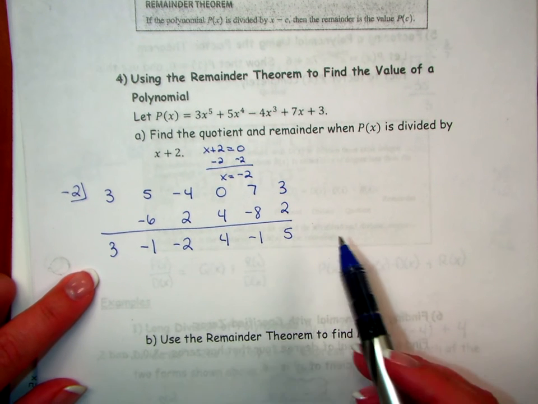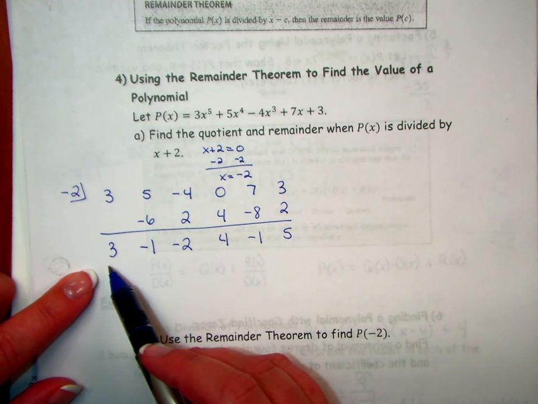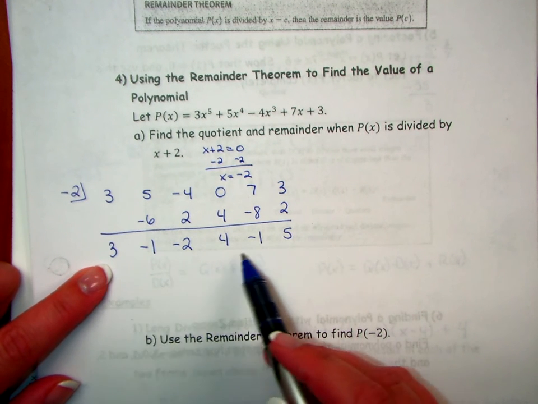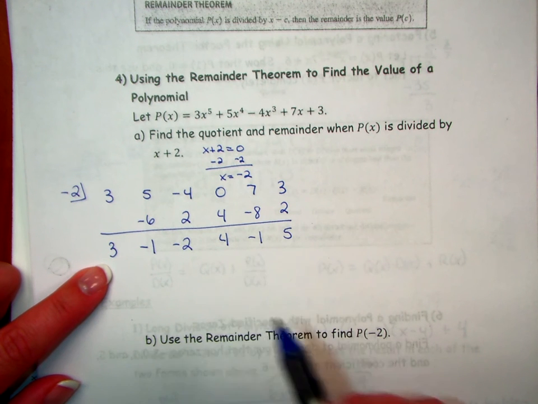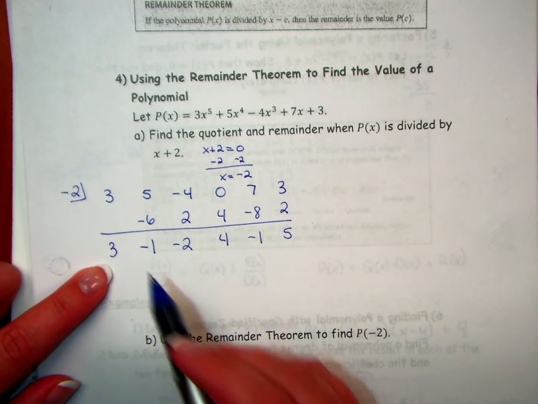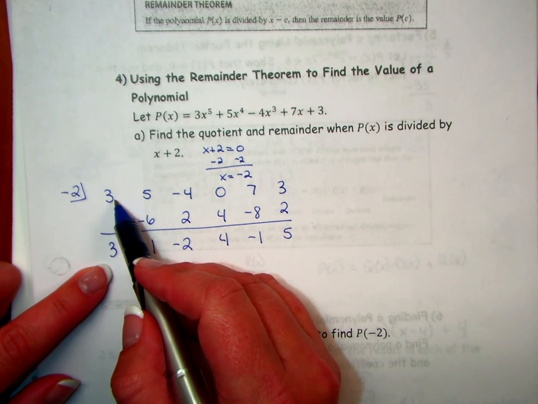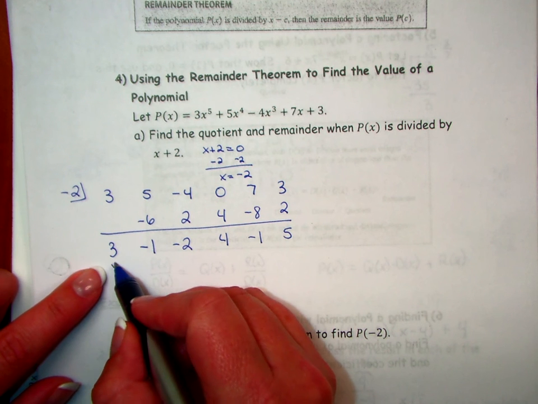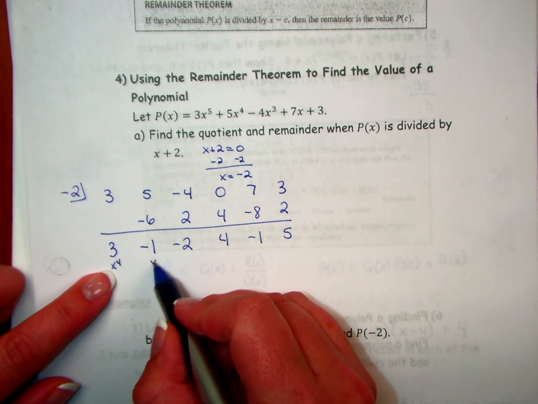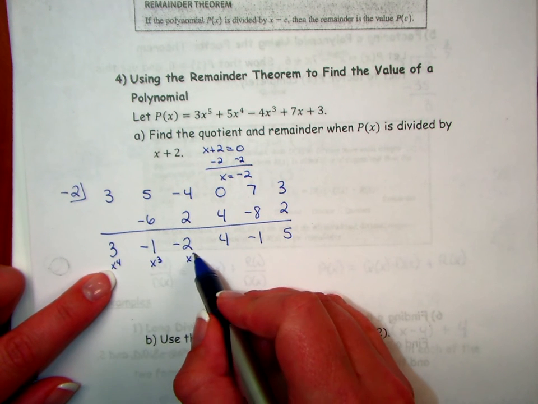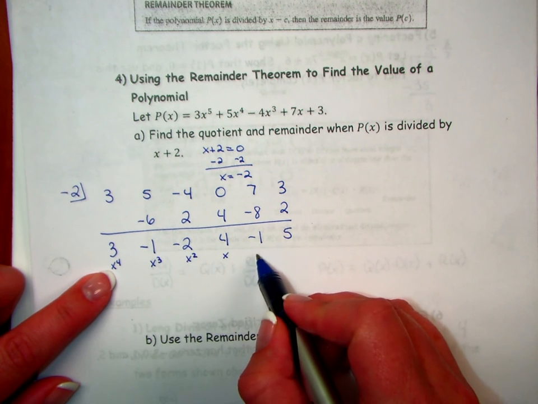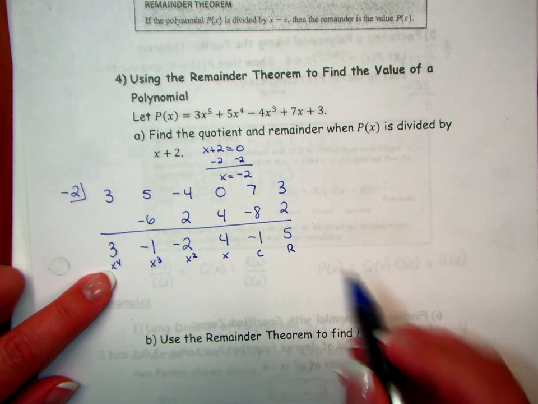So we have the quotient and the remainder. The quotient is everything but the last number here. So remember, these are 1 degree less. We started off with a 3x to the 5th, so this is 3x to the 4th, x cubed, x squared, x, constant, and remainder.